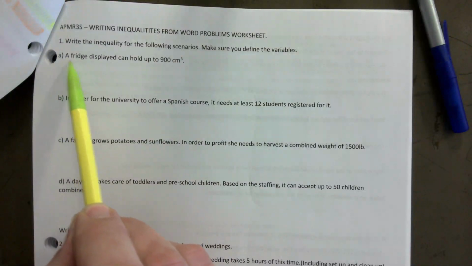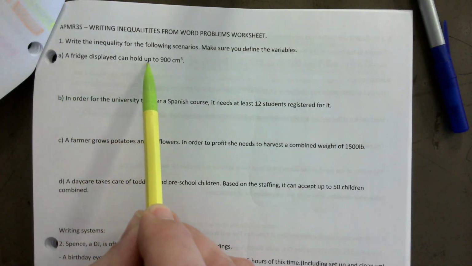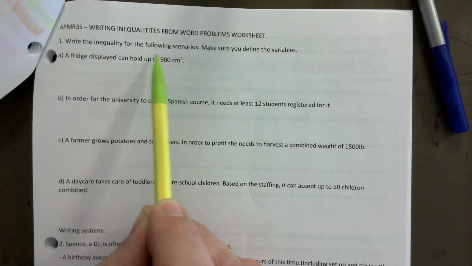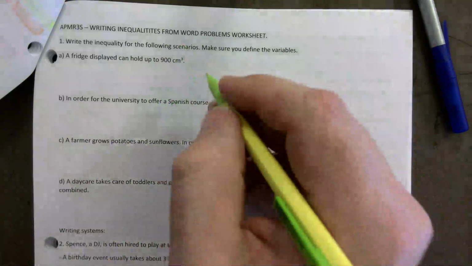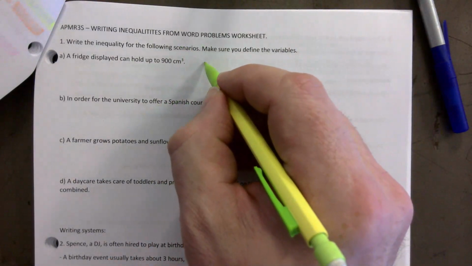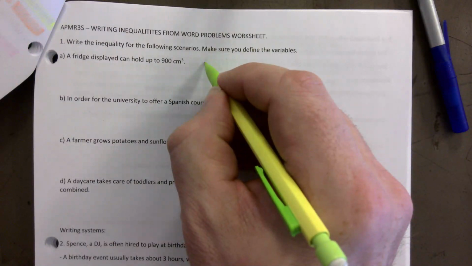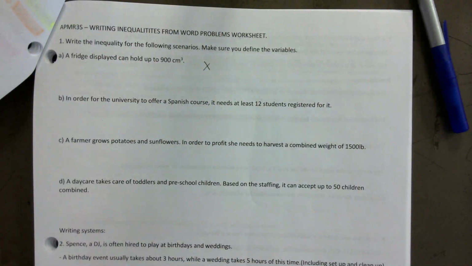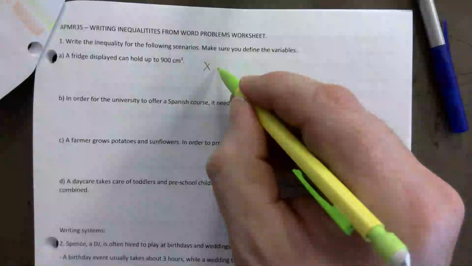So let's say this. A fridge display can hold up to 900 cubic centimeters of stuff. So what you do is you let X be the space available, right? Or the fridge capacity.